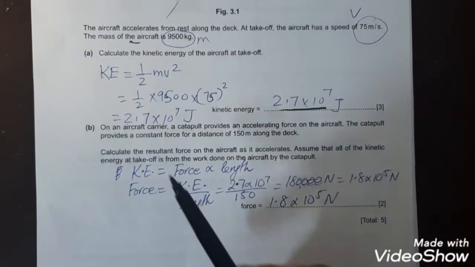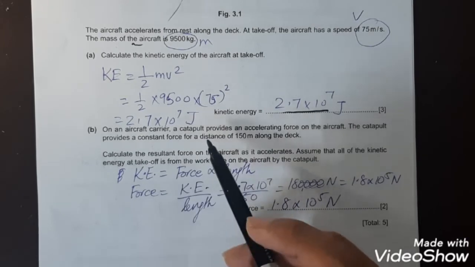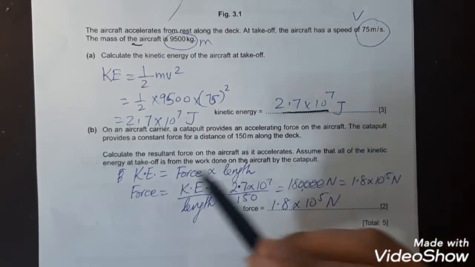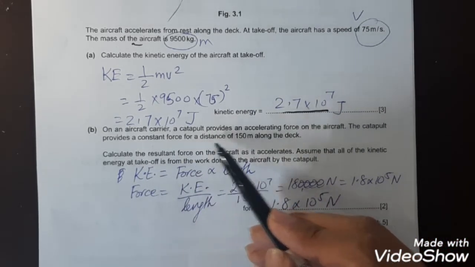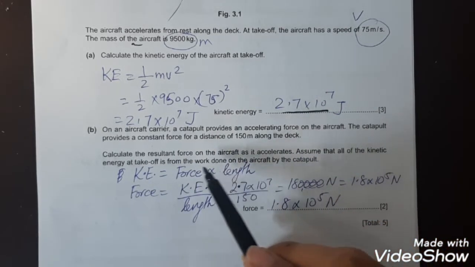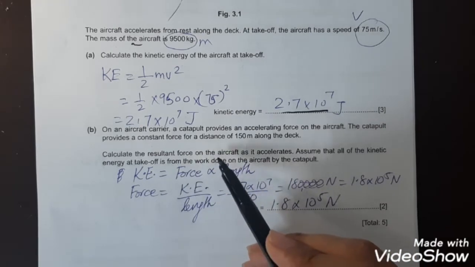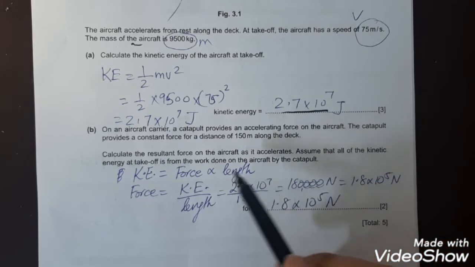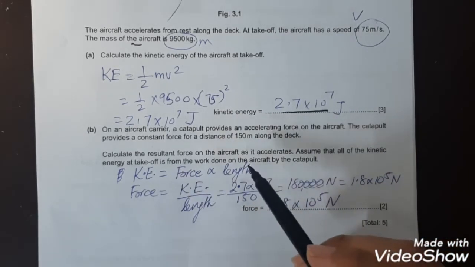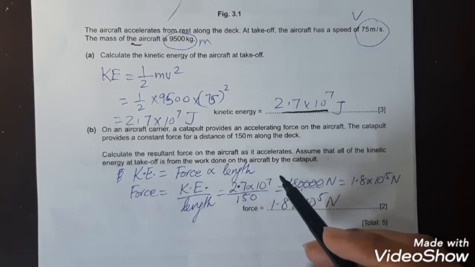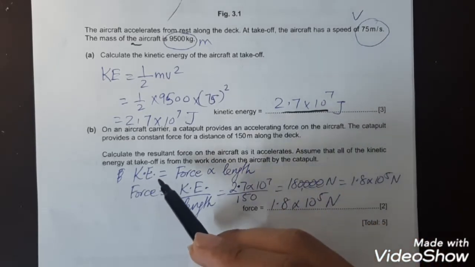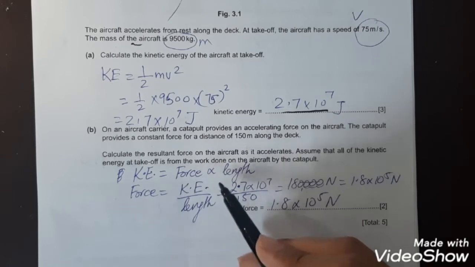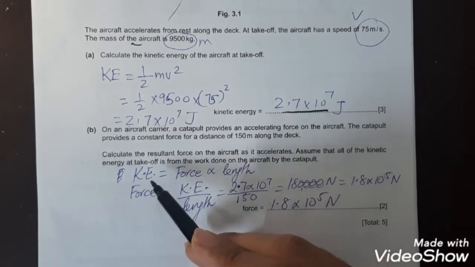Then question B states on an aircraft carrier, a catapult provides an accelerating force on the aircraft. The catapult provides a constant force for a distance of 150 meters along the deck. Calculate the resultant force on the aircraft as it accelerates. Assume that all the kinetic energy at takeoff is from the work done on the aircraft by the catapult. So the kinetic energy is equal to force times length, whereas we don't have the value of force, but we have the length and kinetic energy values.